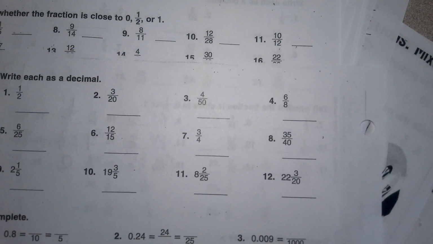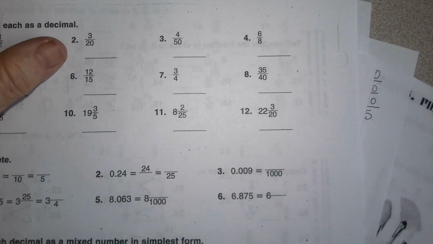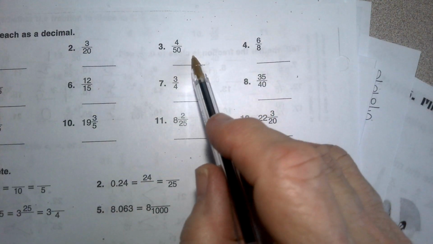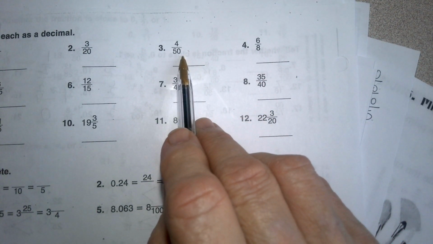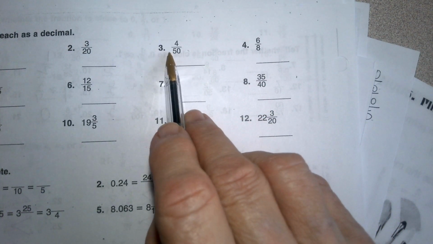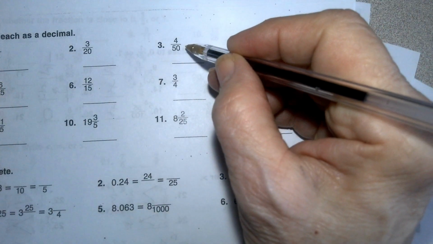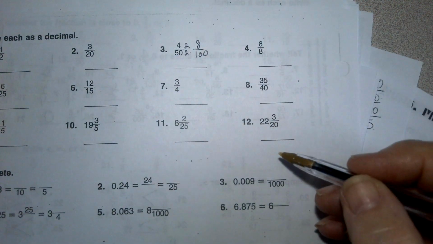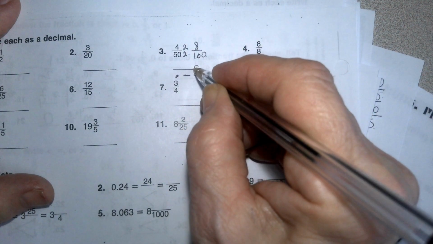Alrighty. So write each as a decimal. Know how to do the easy way to do the decimal. All right. So how could I make this into a decimal quickly? If I have a 10 on the bottom or 100, can I make this into a 10 or 100? Yes. I'd multiply it by what? By 2, by 2. So it's 8 over 100. And now convert it to a decimal. So 0.08, 2 places, 1, 2, and you're right.